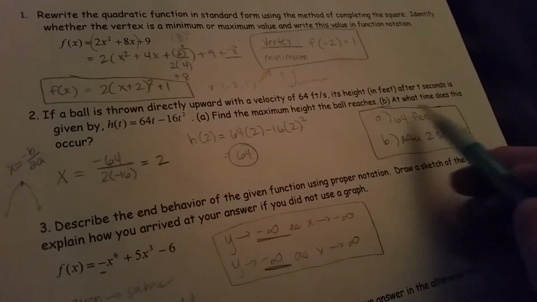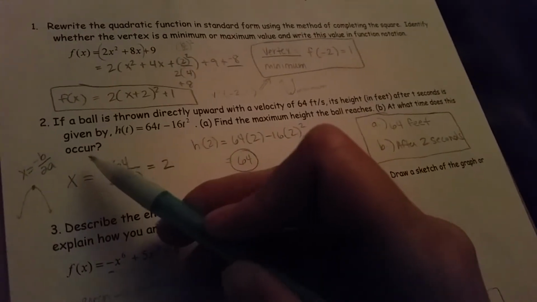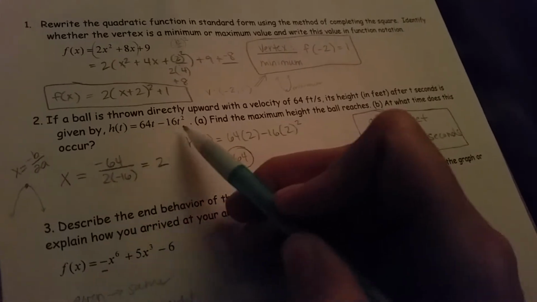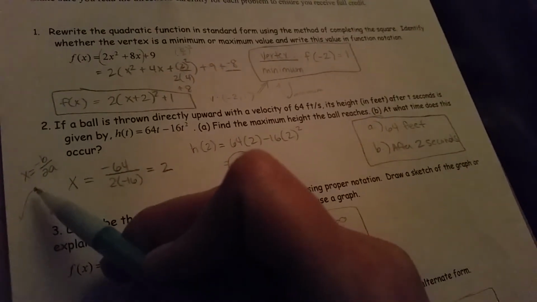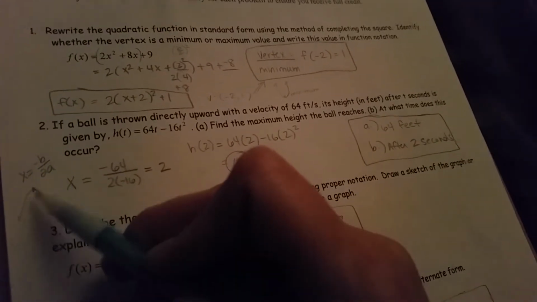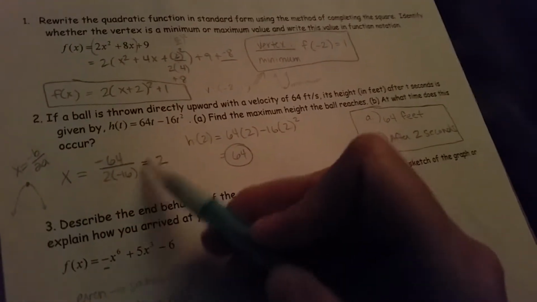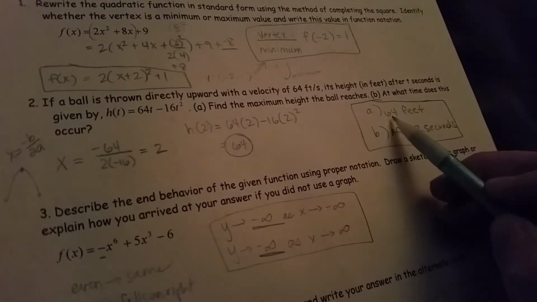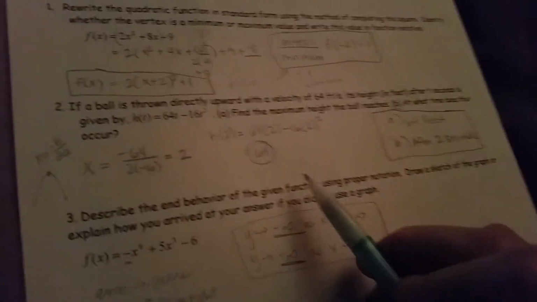And then it says, at what time does this occur? Well, remember that t seconds, that's our input value. So your x coordinate, or your t coordinate, is going to be the time at which it occurs. Well, we already found that. That was 2. So after 2 seconds, the ball is going to reach its maximum height of 64 feet.